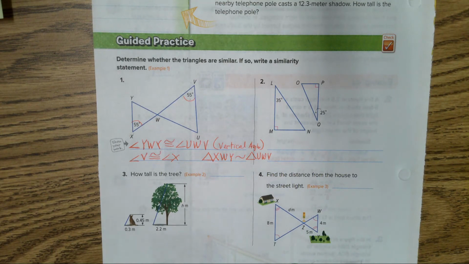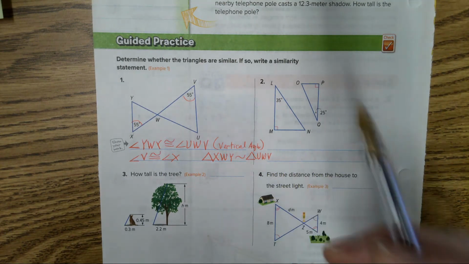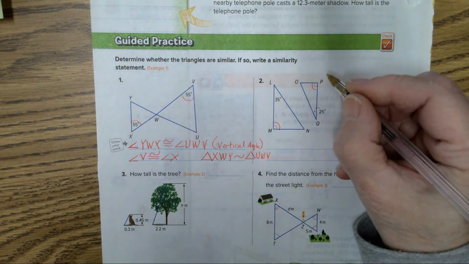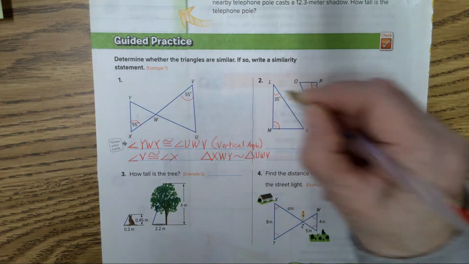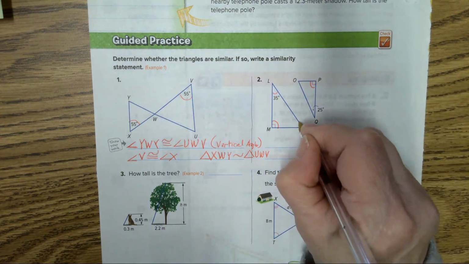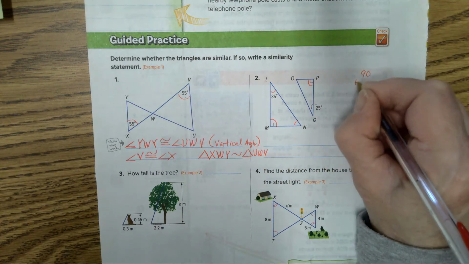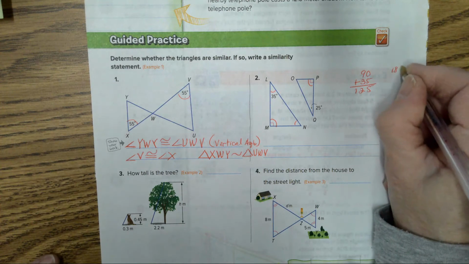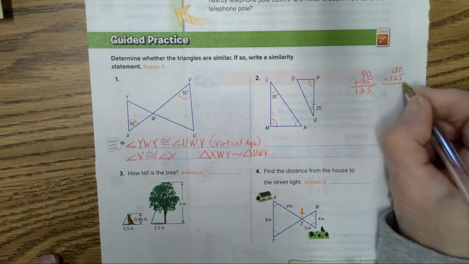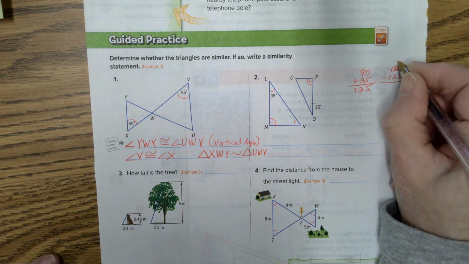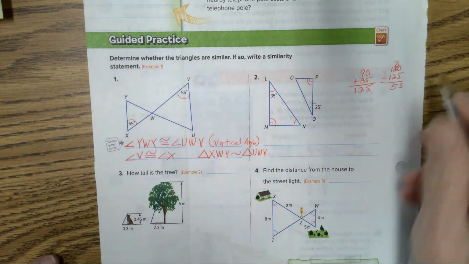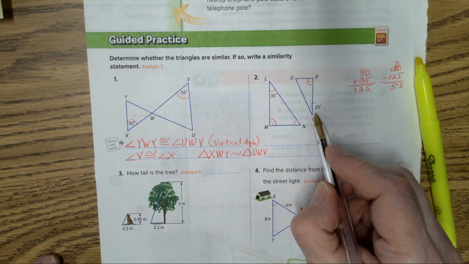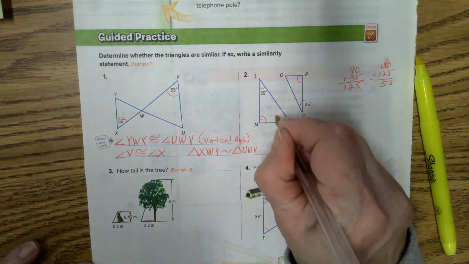All right, now let's look at this one. They both have a 90-degree angle, so those are the same, aren't they? Ooh, this one's 35 and this one's 25. Well, 90 plus 35 is 125. And 180 minus 125 gives us the answer of 55. Ooh, that's not a 55, is it? No. So this would be 55 degrees.